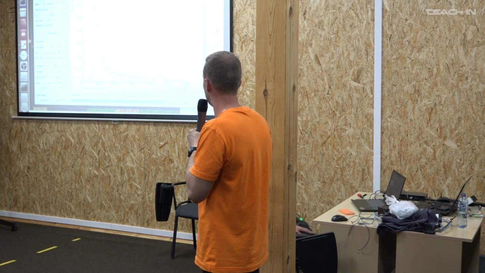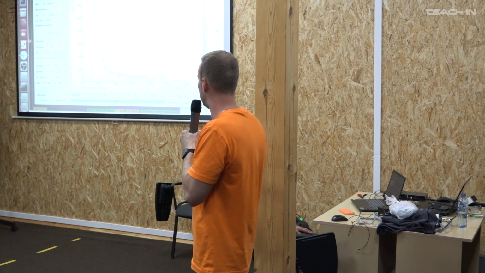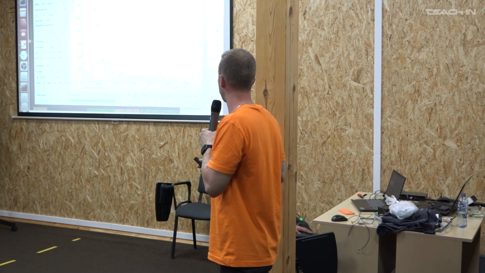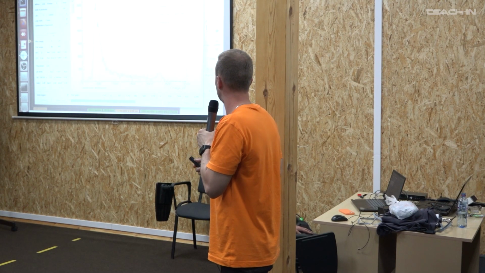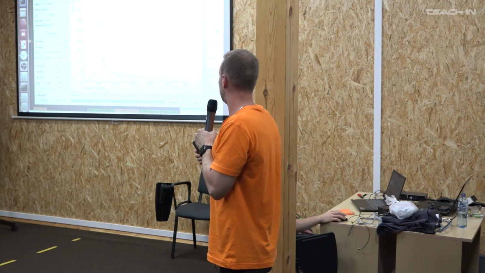If we fit this peak with a Gaussian distribution, we can get the position of this peak, and then we can evaluate the whole charge related to this peak, and then we can calibrate our scale in energy values. And then we can already start our measurement.